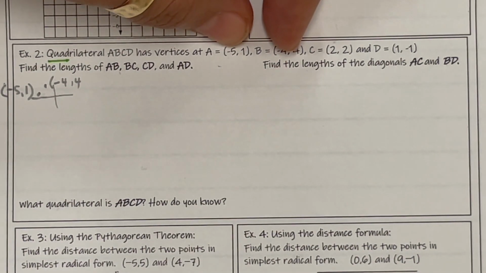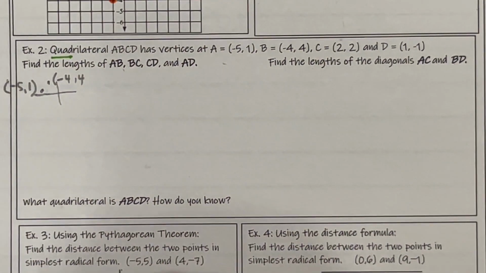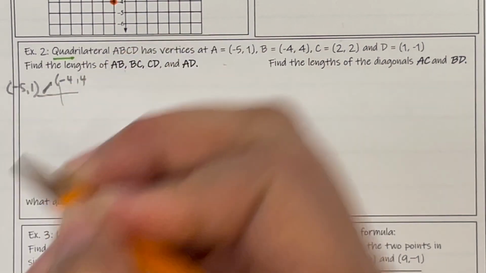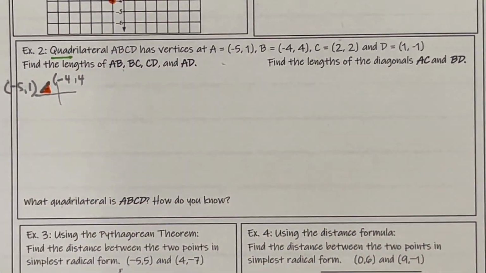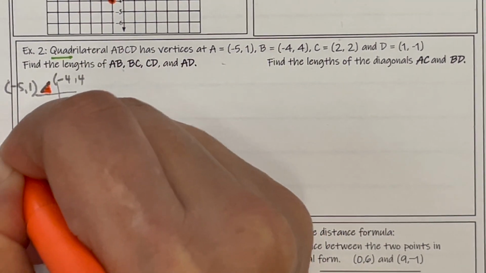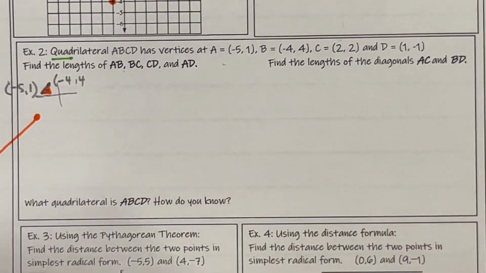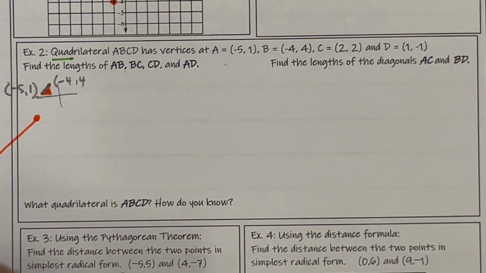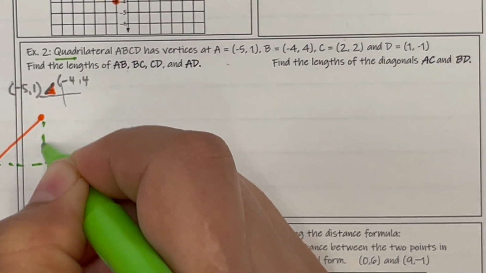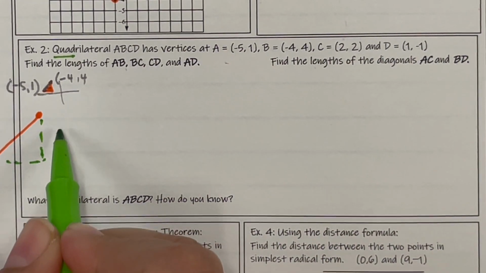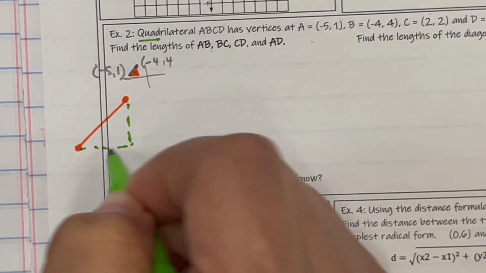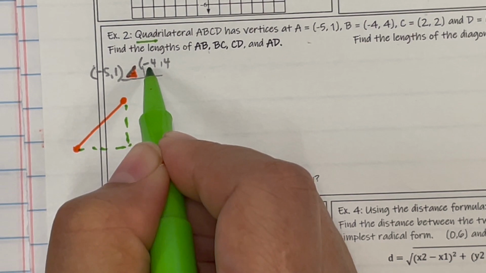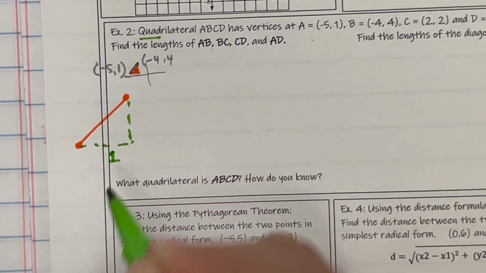So once again, you can use distance formula or Pythagorean theorem. So this is my side right here. So I'm going to make a triangle. And I probably should have done this a bit bigger. Let me do this a bit bigger so that you can see. All right, so I'm going to make a triangle. So the question for Pythagorean theorem is what is this and what is that, correct? That's how you're going to know. So this distance here is my x. So how do I go from -5 to -4? Do you agree that it's one space?